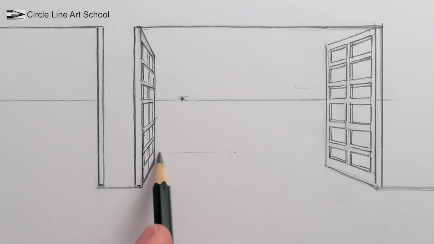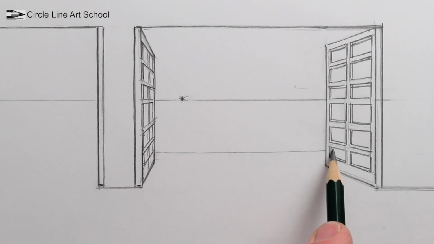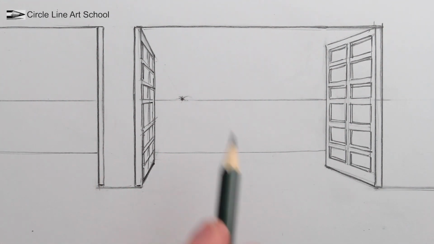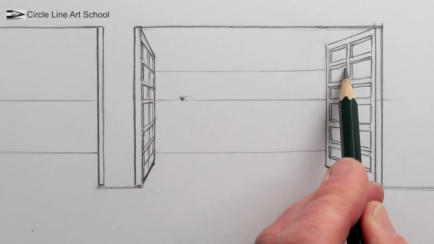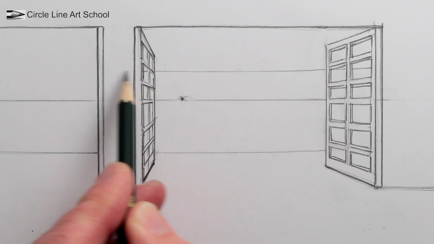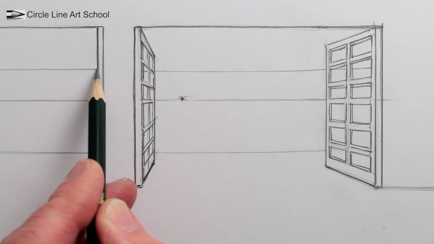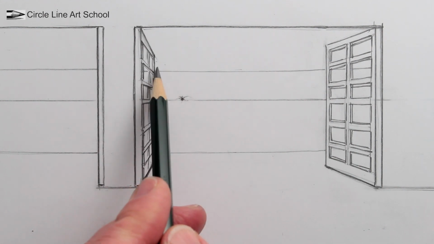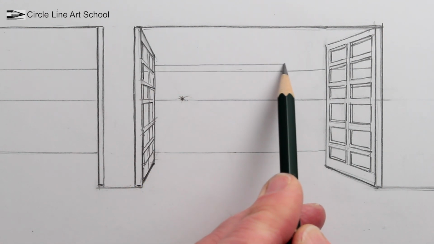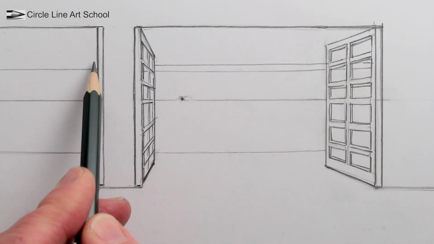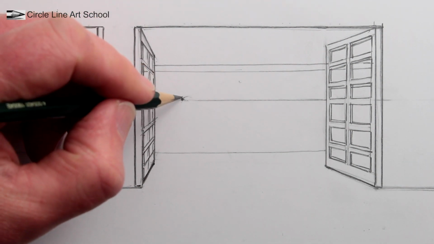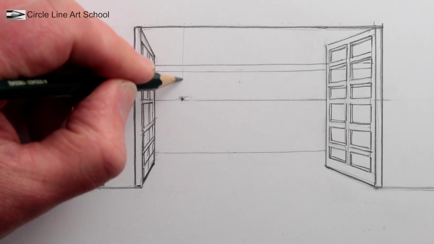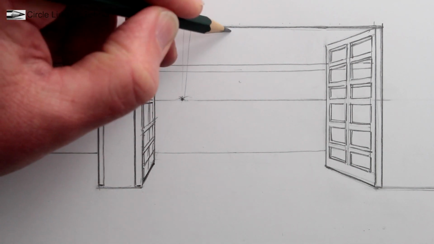Now we can draw a line between the doors to show where the garden starts. And then another horizontal line between the doors, higher up, to show where the open roof structure that we'll draw in a moment can stop. To draw this open wooden structure, use the single vanishing point to find the angles of the roof beams in one-point perspective.